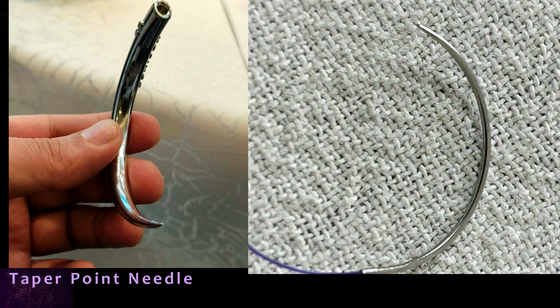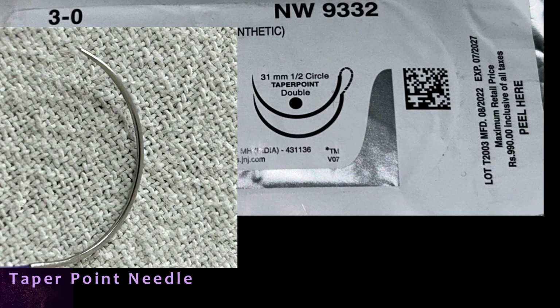They are more precise and cause minimal tissue trauma. This one is for demonstration purposes, the taper point needle for you guys. Here you can appreciate that the needle is whole round body, and then gradually tapers to a point, so there is a gradual decline in the diameter of the needle.